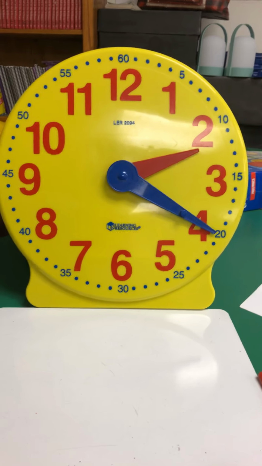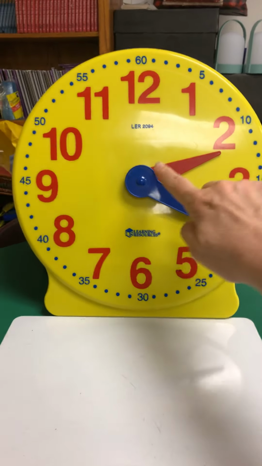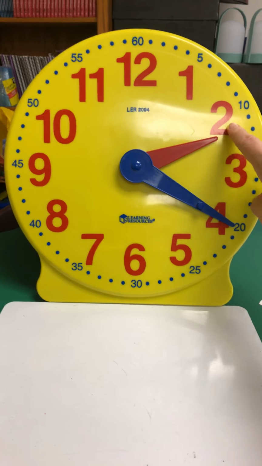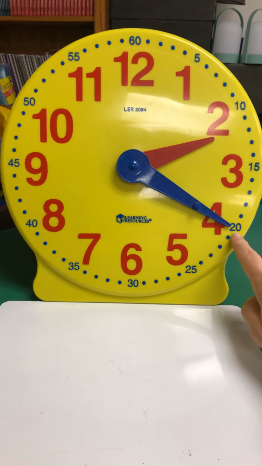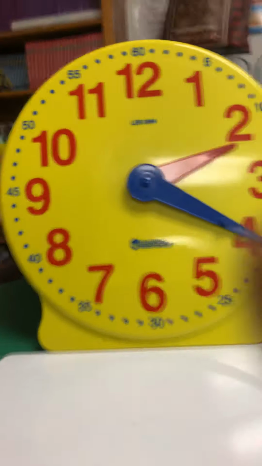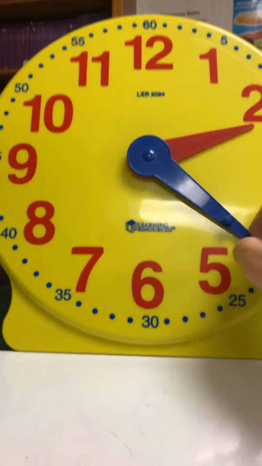Okay, so if I'm looking at this clock, we want to see what hour the hand is after. It's after the 2, and the minute hand is on the 20. So this is 2:20. Let me switch this.